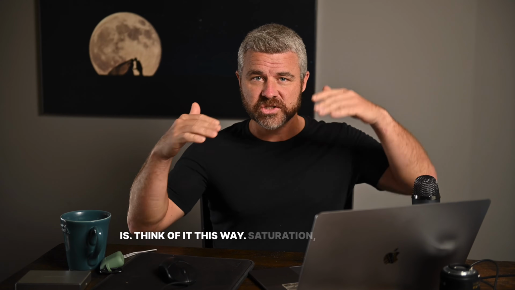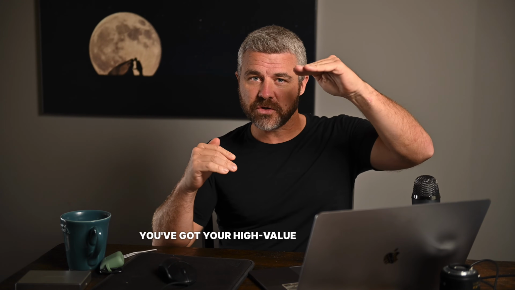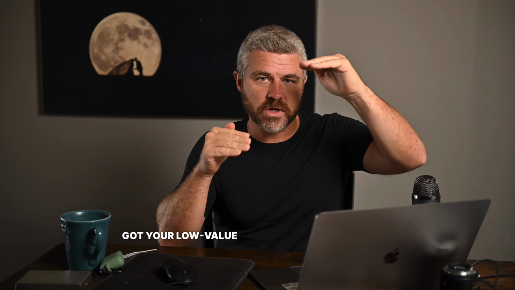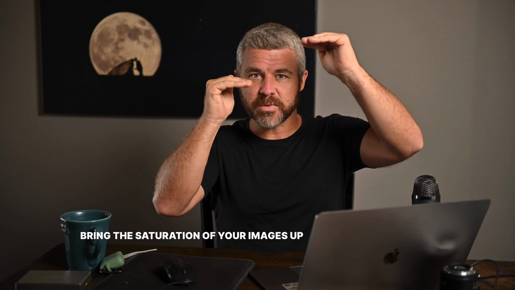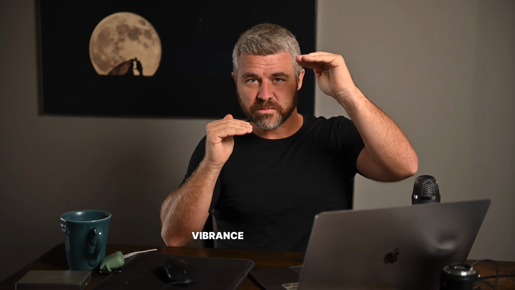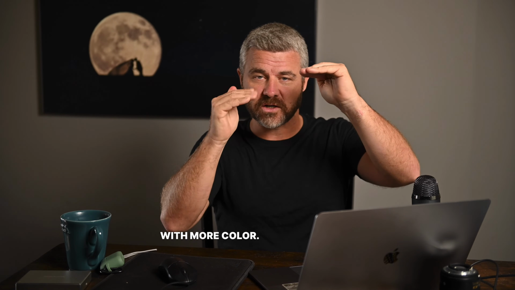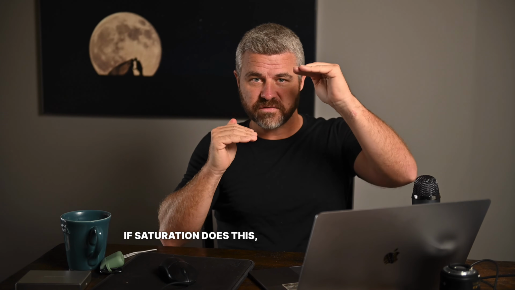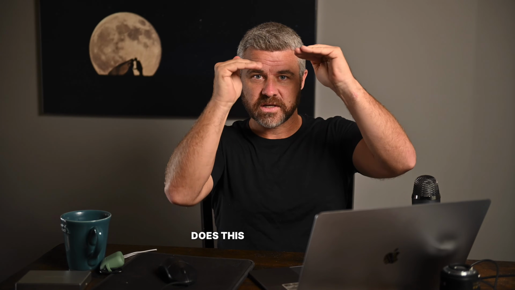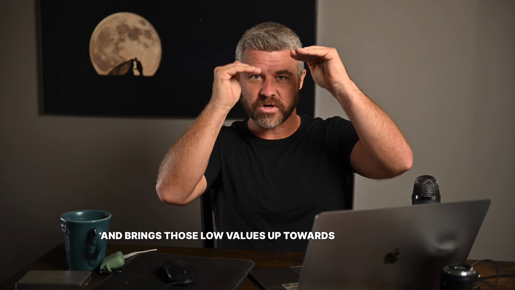Think of it this way. Saturation, you've got your high value saturation items, like a bright red flower, and then you've got your low value saturations. So if I pull up saturation, it's going to altogether bring the saturation of your images up like this. Vibrance brings the low values up and the higher values up a lot less. So it's filling in the low areas of saturation with more color. So if saturation does this, vibrance does this, and brings those low values up towards the high values.